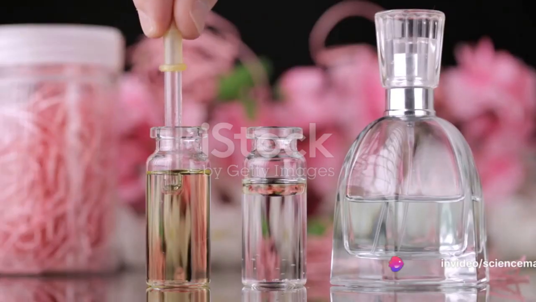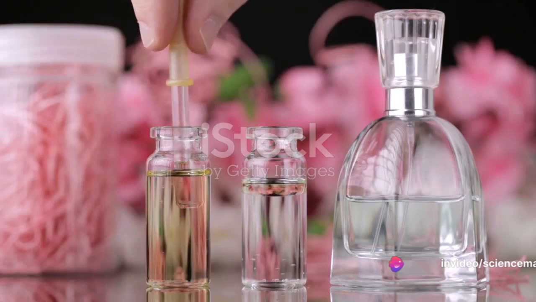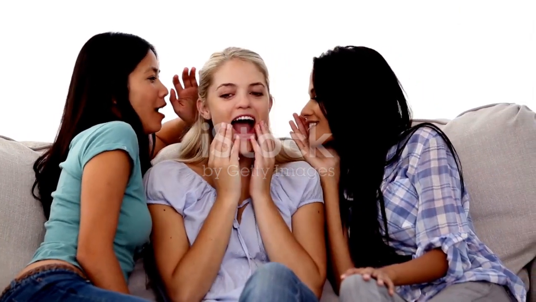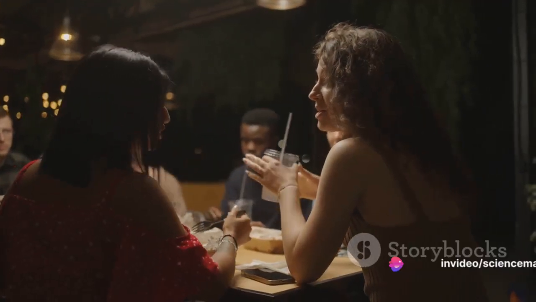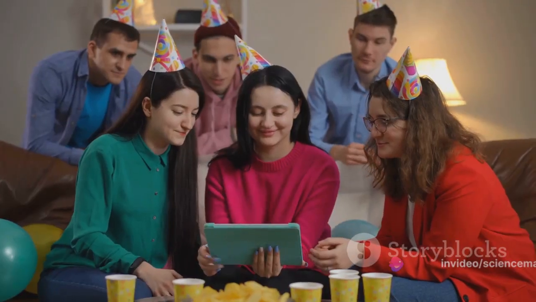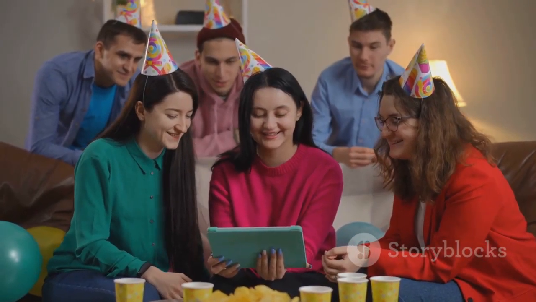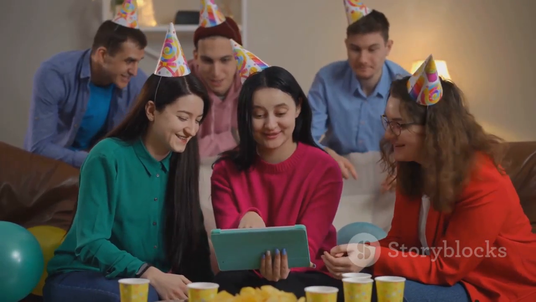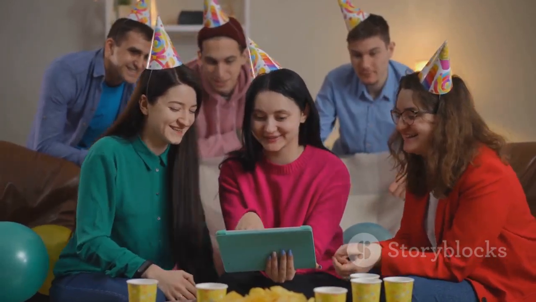Imagine being at a party, and suddenly someone opens a bottle of perfume at one corner. You're at the other end, but soon you can smell it. That's diffusion for you. Diffusion is this magical process where particles move from an area of high concentration, like that perfume bottle, to an area of low concentration. That would be your nostrils. It's a bit like how gossip spreads at a party. Starts at one corner, and before you know it, everyone's in on the latest scoop.